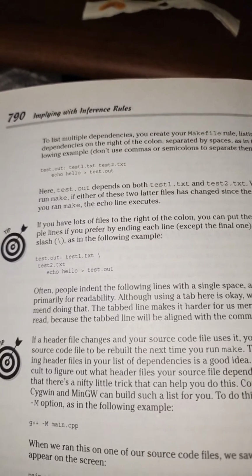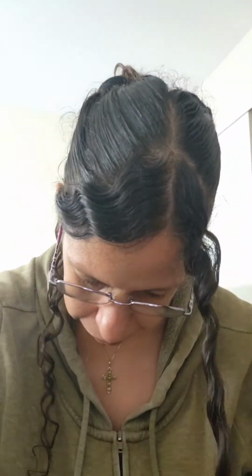Often people indent the following lines with a single space, as we did here, primarily for readability. Although using a tab here is okay, we don't recommend doing that. The tabbed line makes it hard for us mere humans to read, because the tabbed line will be aligned with the commands that follow.